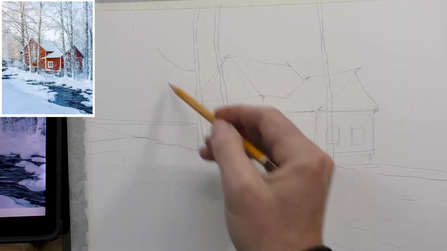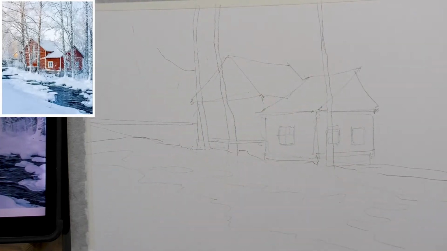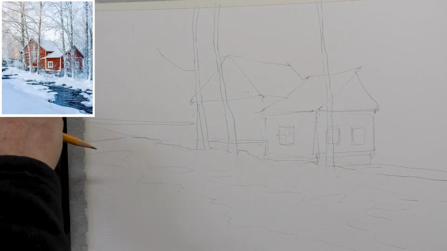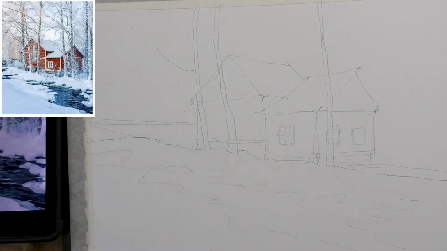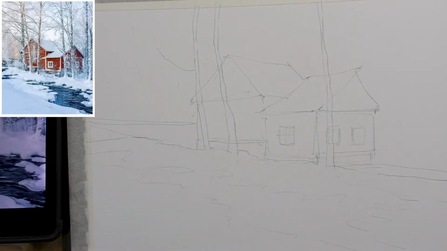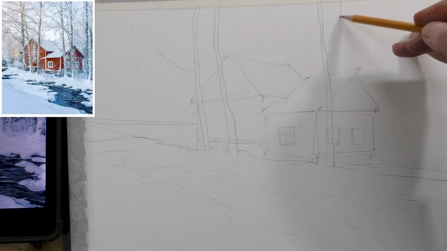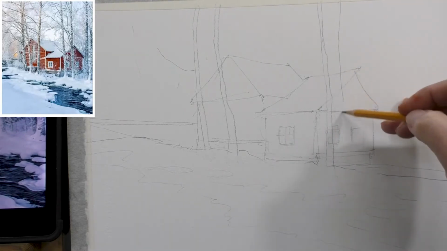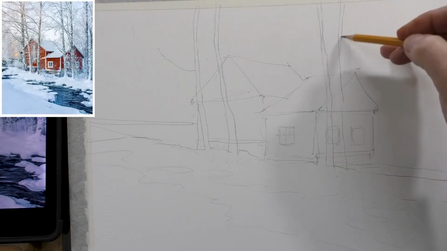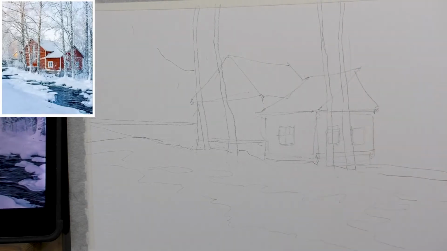There is a nice orange light here. What's going on there? Who knows what's going on there? This one, and maybe another one. The trunks, they are wider at the bottom, and they tend to be narrow at the top, so don't miss it.